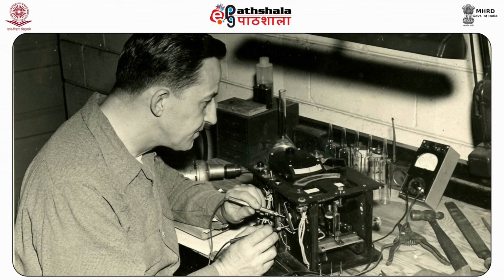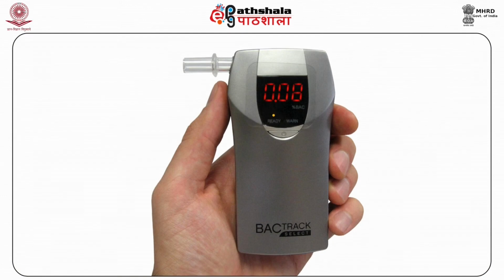Many studies and researches have been made from time to time in this field, but it is widely accepted that Dr. Robert Borkenstein was the first to create a device able to determine the BAC using a breath sample. Since 1954, the breathalyzer has undergone several modifications, but the basic principle and design of the instrument remain the same.